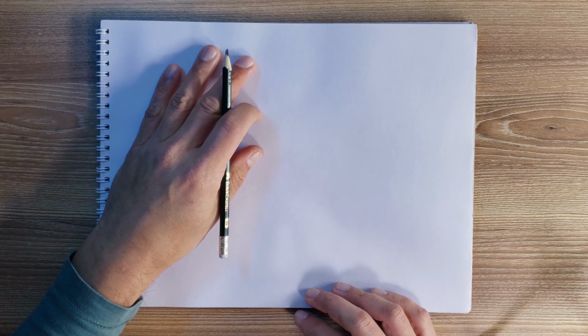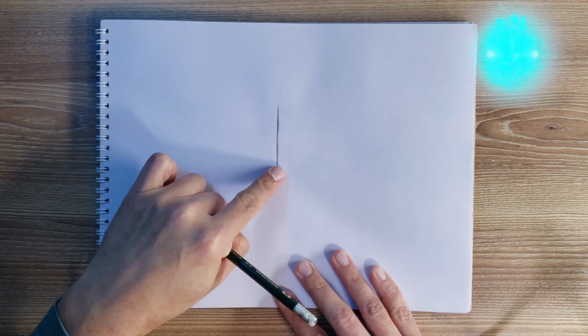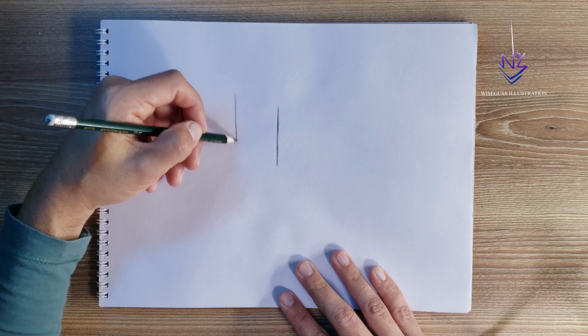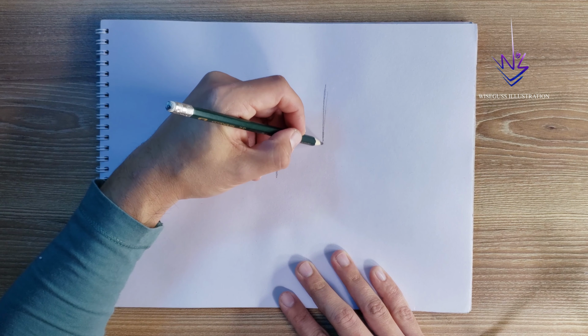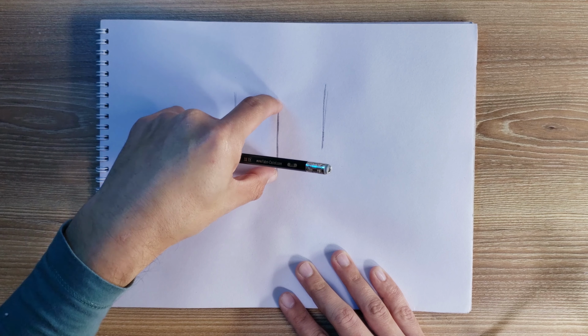To draw a basic cube, we are going to draw one line. This is going to be a vertical line. This line is going to be the corner of the cube. Then we're going to draw two other lines next to it. These two lines are going to be a little bit higher than this line, and they are also going to be a little bit shorter.